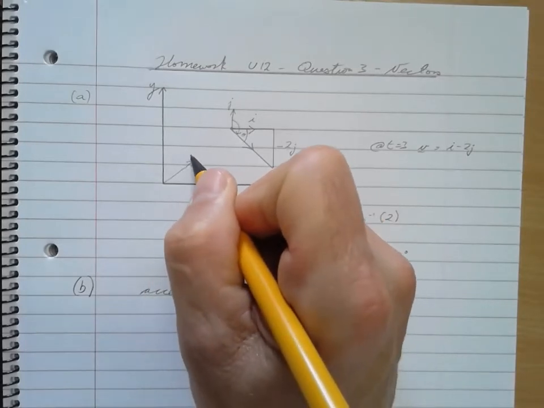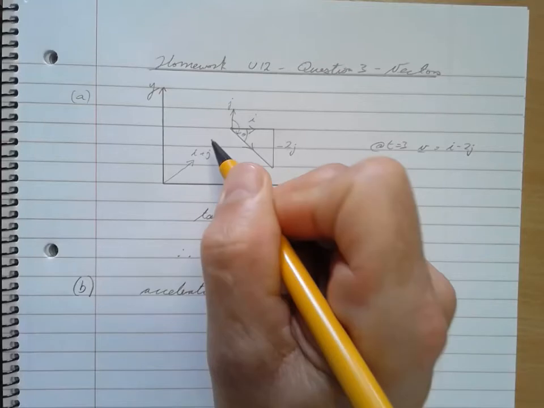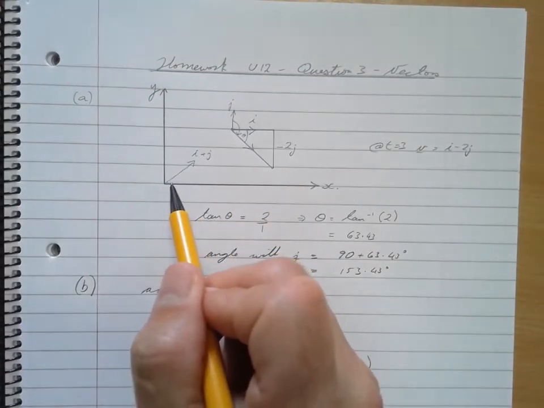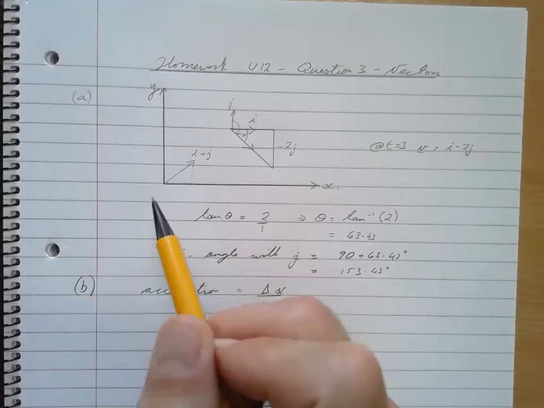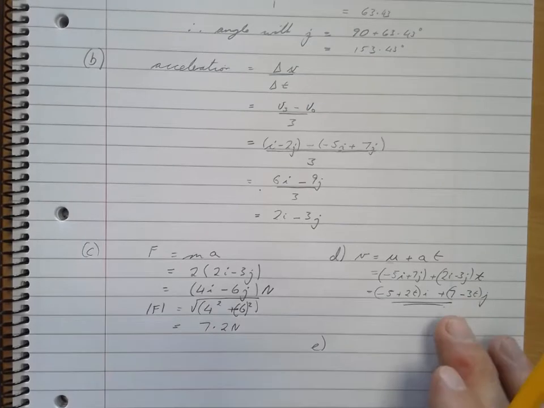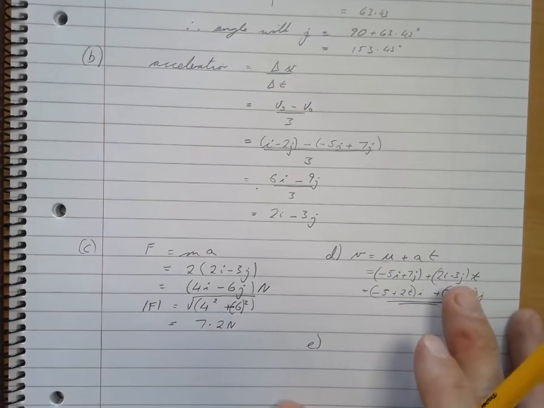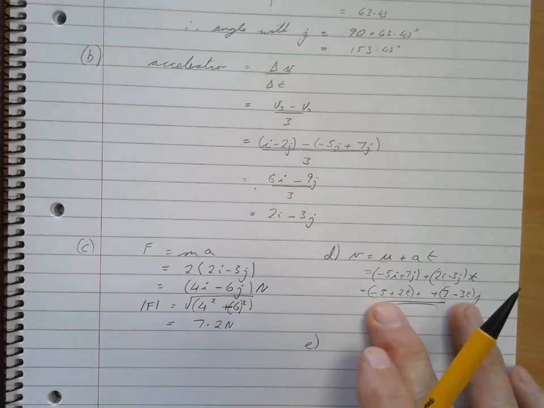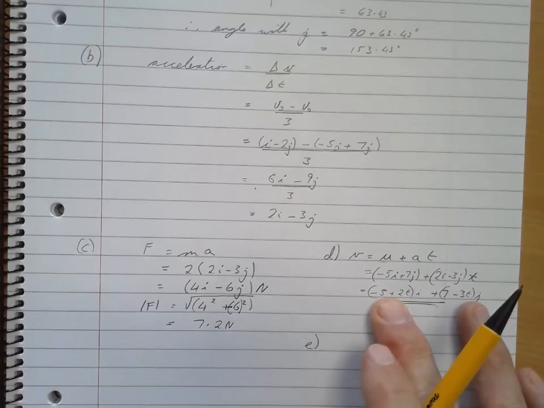So if we're looking for a vector that's moving parallel to this, then the i component and the j component must be equal. So again, if we go back to this, we're trying to find the time when the particle is moving parallel to i plus j. So these two parts here, the i and the j component, must both be equal.